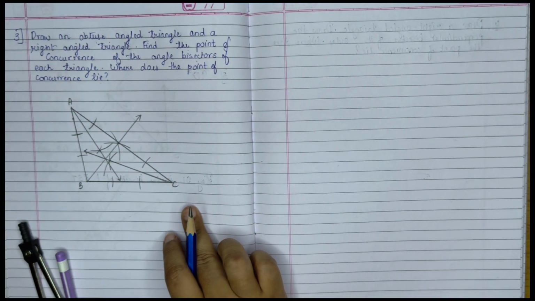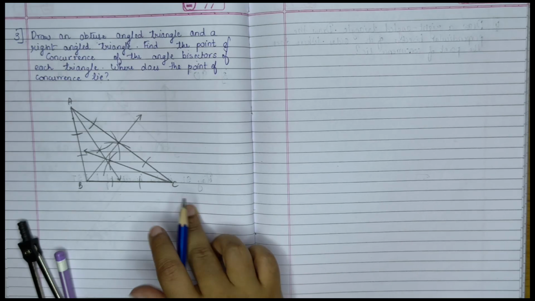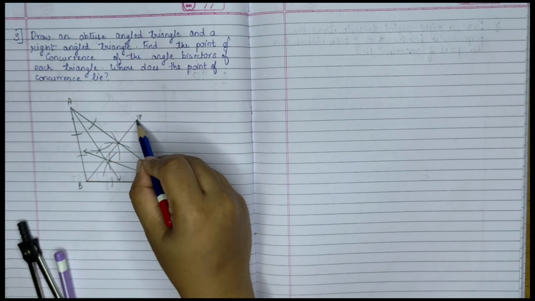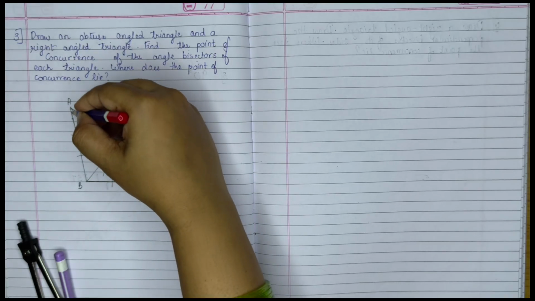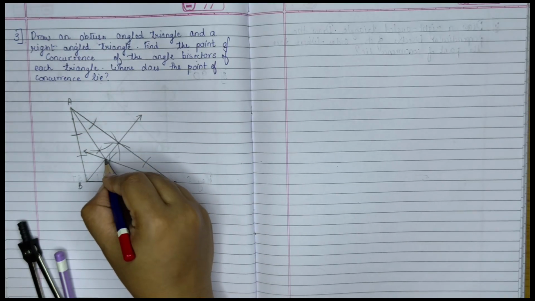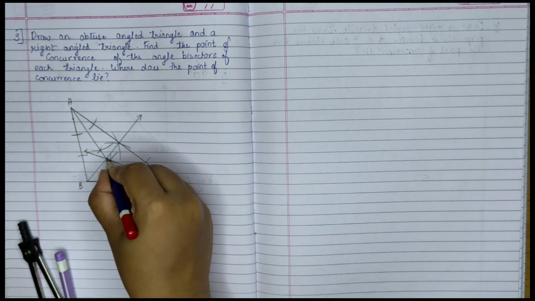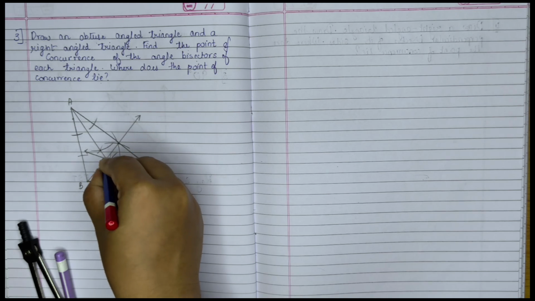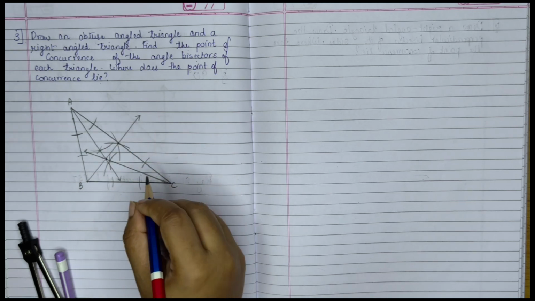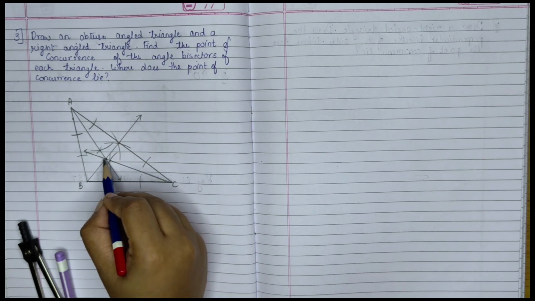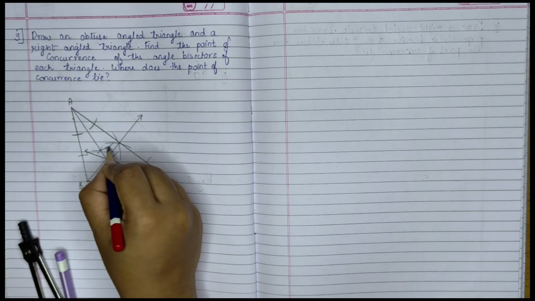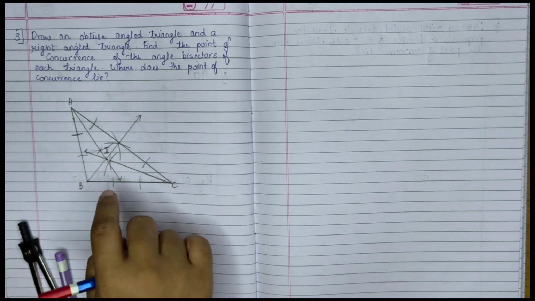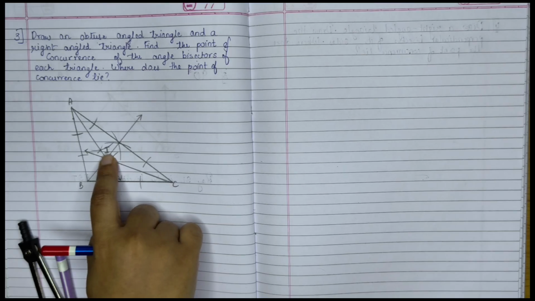Now see here, all the three bisectors. This is your first one which we did here. Then from here, from C we have done another, and then from A. Now all three are intersecting. All the three bisectors are intersecting at this point. So we will name it as I. The point of intersection will be I. That is called the incenter.